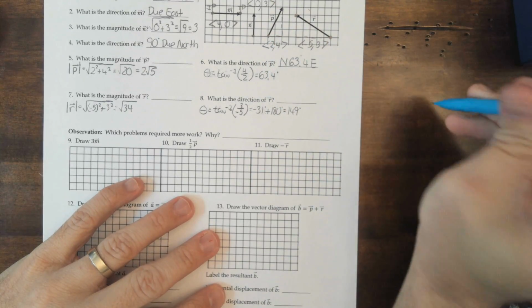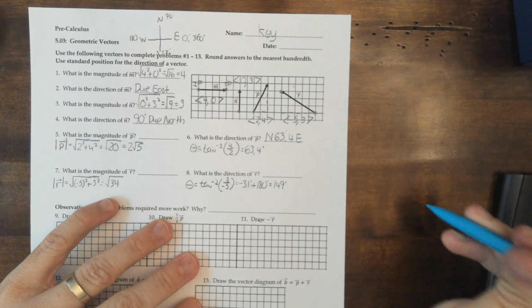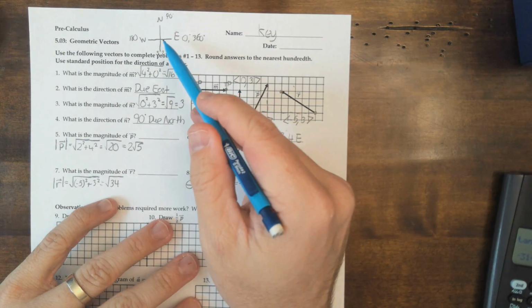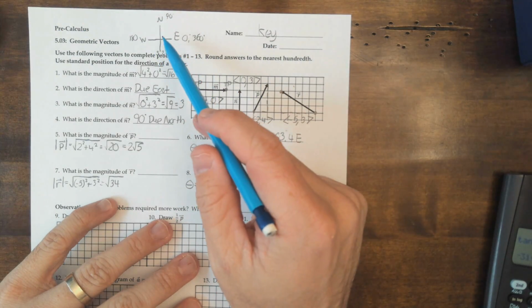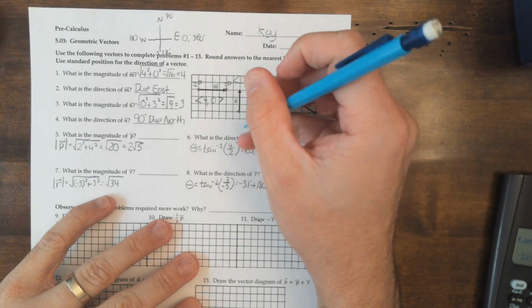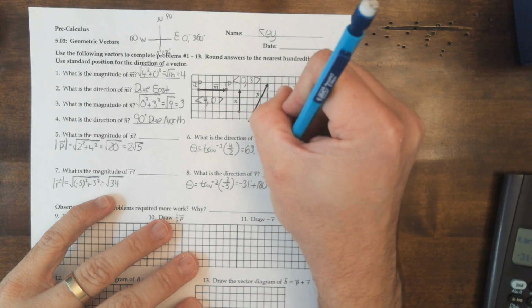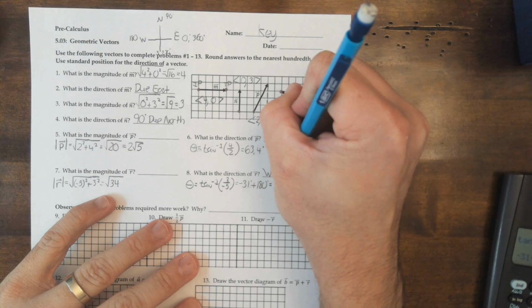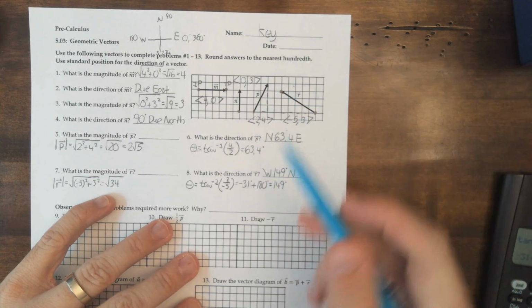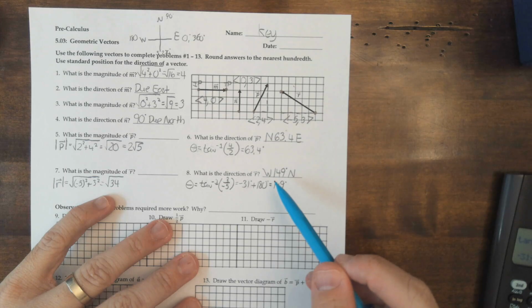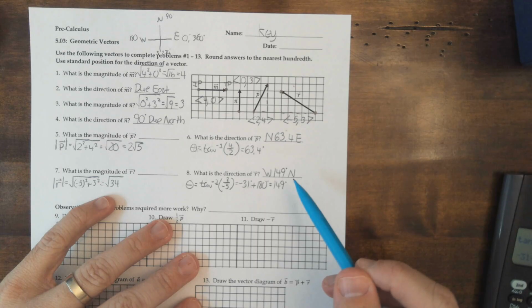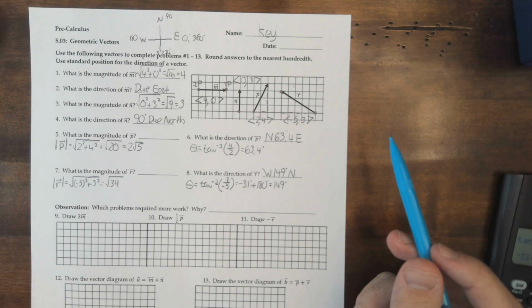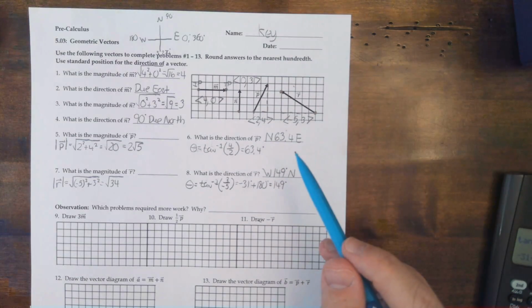Okay? Now, this is where you have to make a judgment call, and you have to ask yourself this. Is that 149 closer to west, or is it closer to north? And in this case, that 149 is going to be closer to the west, and so you're going to write it like this. You're going to say west 149 degrees north. And so what that means is that this direction is closer to west than it is to north. Okay? And so that's how that looks. That's how you're going to describe direction for me.